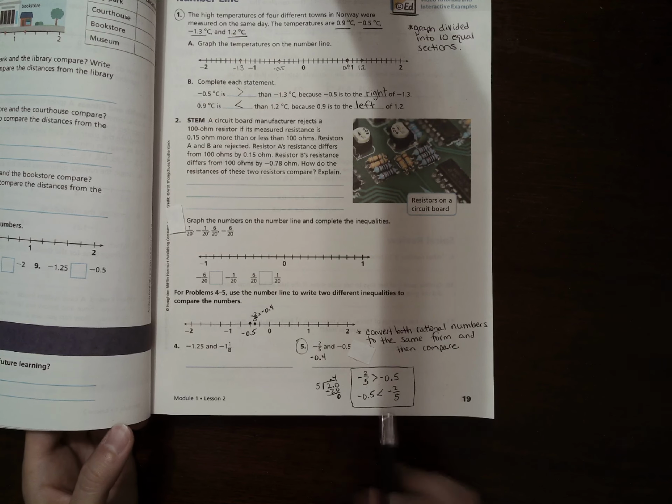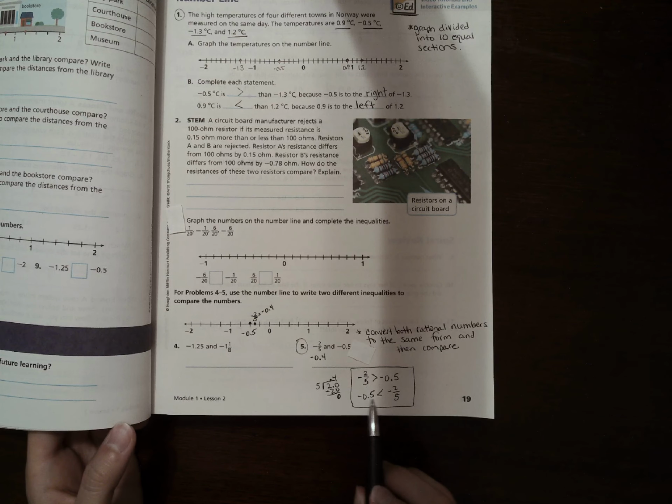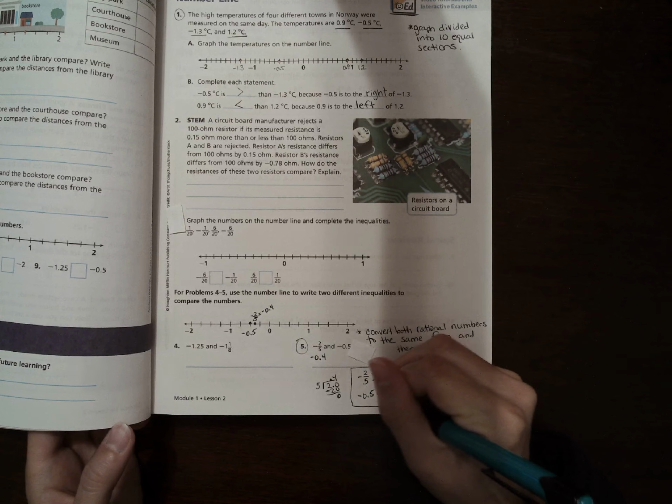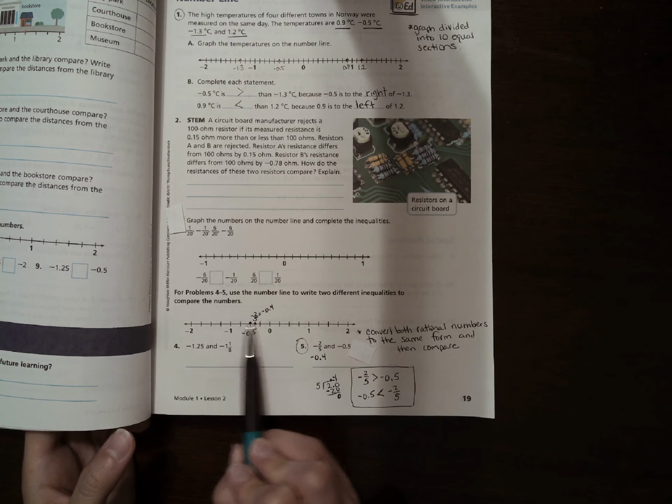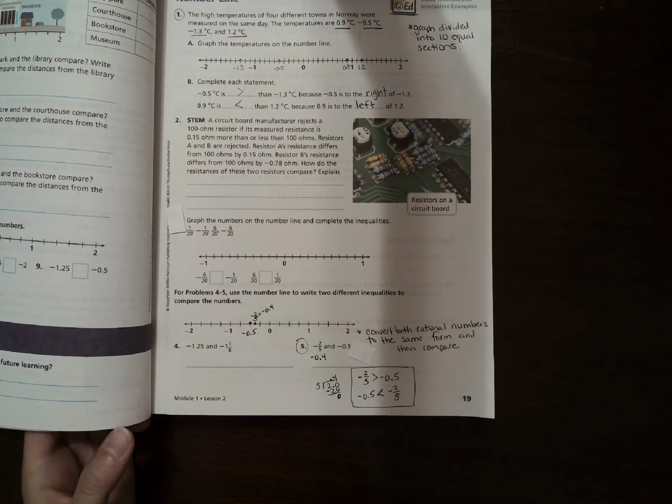Our next inequality statement, negative 5/10 is less than negative 2/5. That is because negative 5/10 is further to the left of negative 2/5.